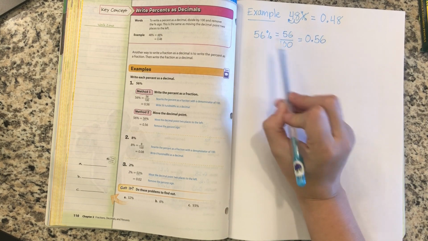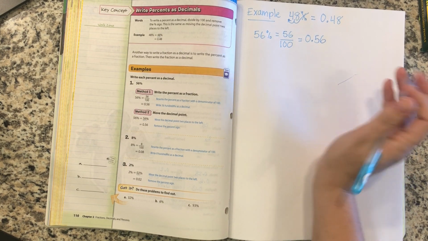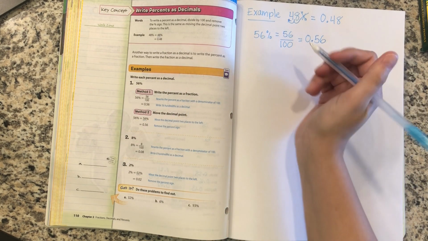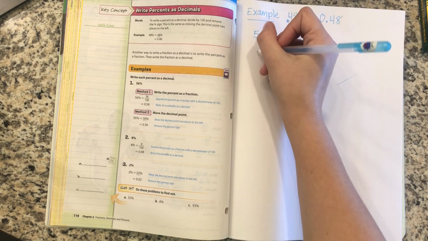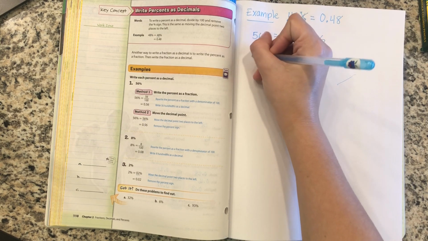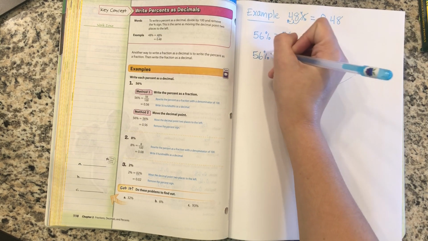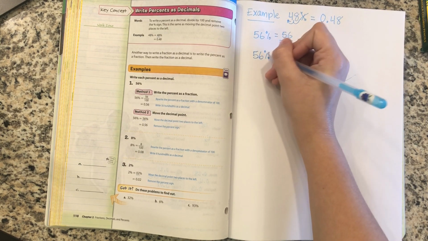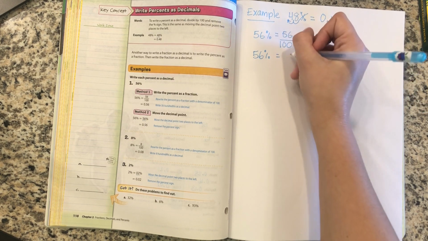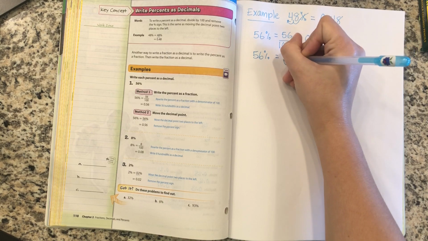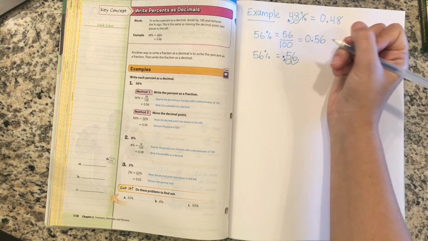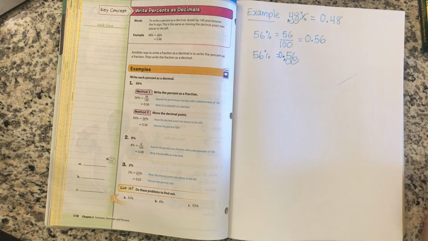This is all basically the same number. Our other method is what we did in our other example, to move the decimal point. So we can start with 56%. We're gonna drop the percent sign, and we're gonna move the decimal point 1, 2 places over to here and add a 0 in front of it.